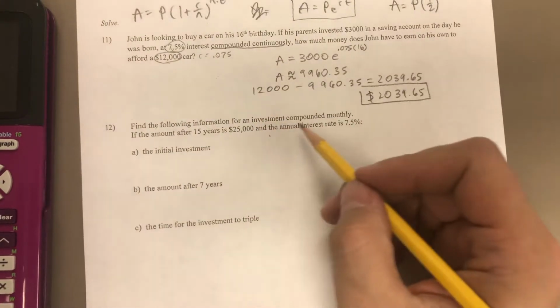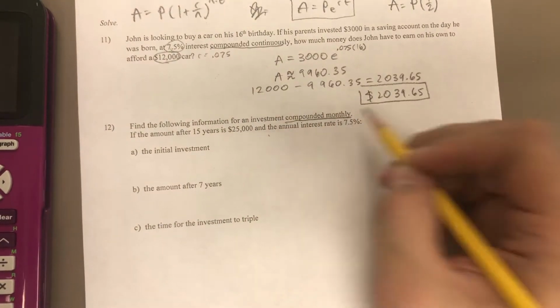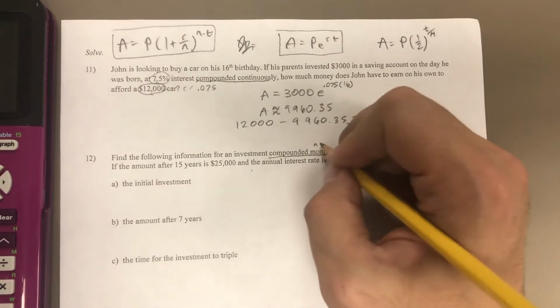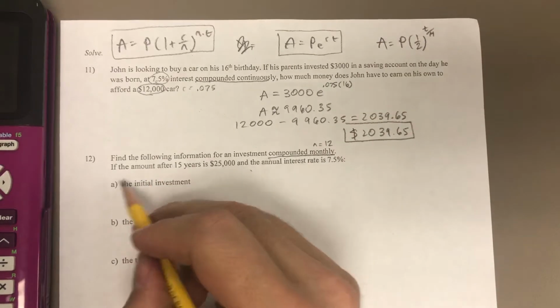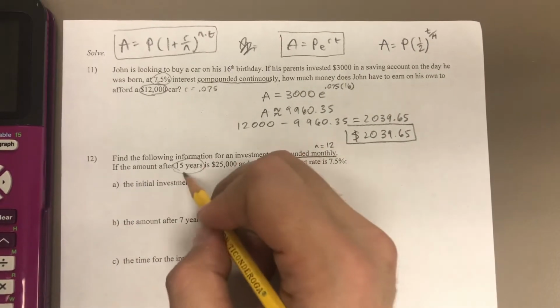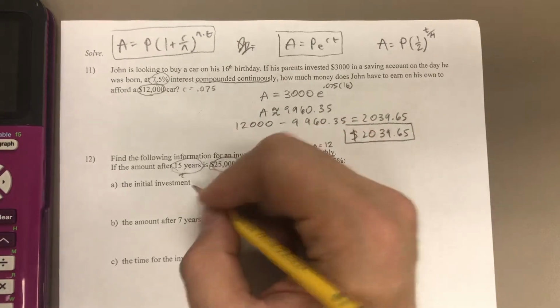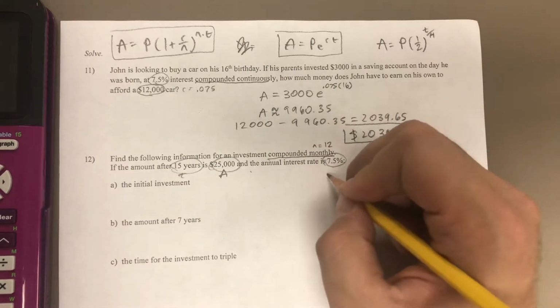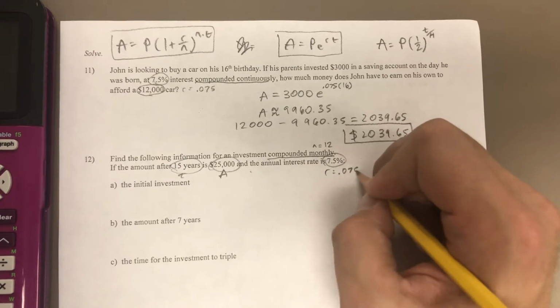Find the following information for an investment compounded monthly. Okay, so compounded monthly means that we're going to be using the compound interest formula, and monthly actually even tells us the n value there, n equals 12. If the amount after 15 years, so that's the amount of time, is 25,000, that's the amount after that time, so that's A. And the interest rate is 7.5%, so that means that R is equal to 0.075.